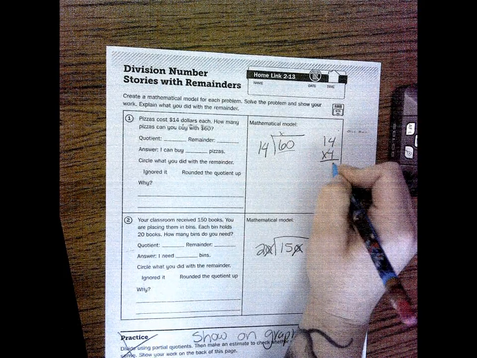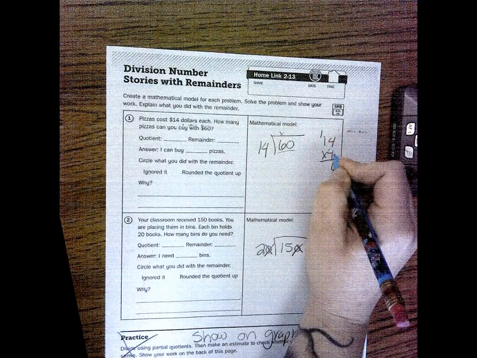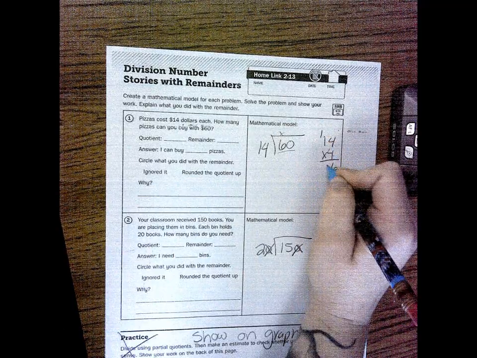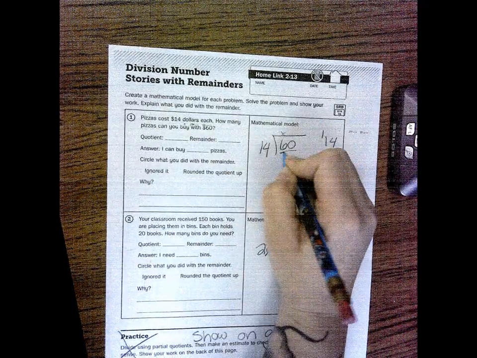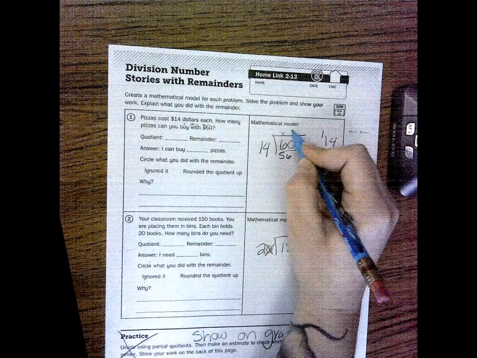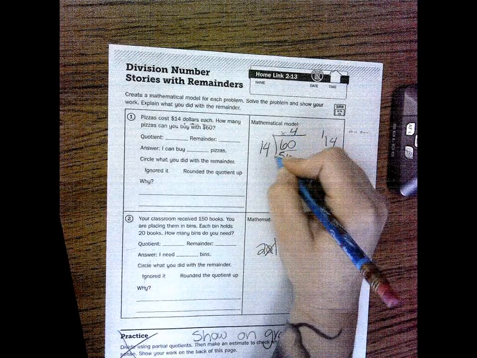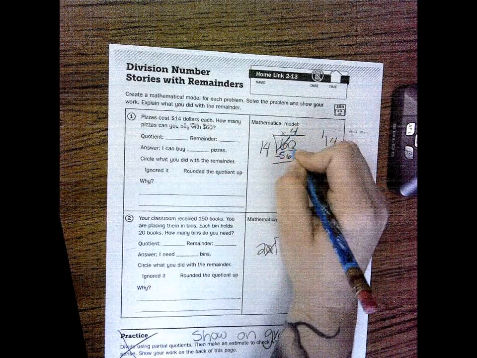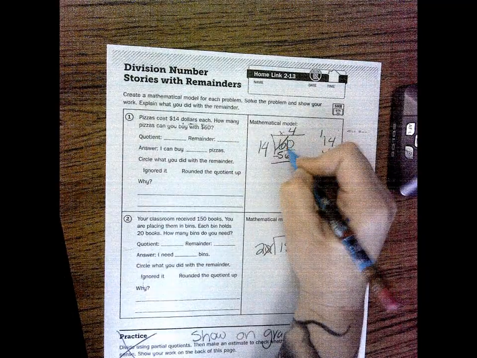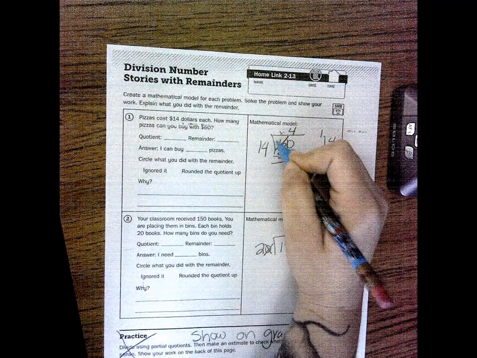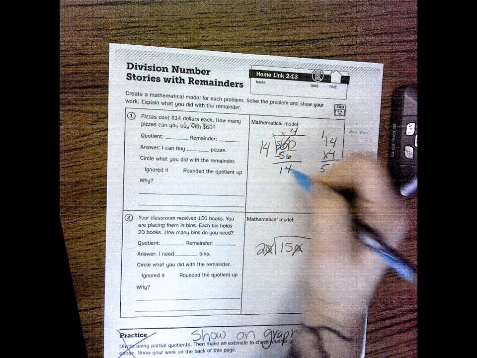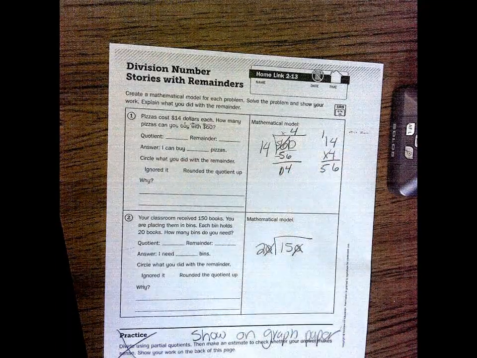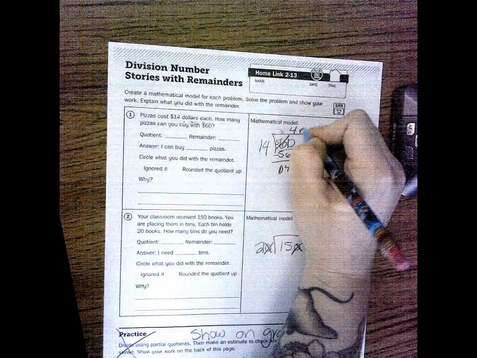4 times 4 is 16. Regroup the 1. 4 times 1 is 4. Plus 1 is 5. 56. That's really close without going over. And I'm going to subtract. A big problem we do is we forget to regroup. We get so caught up in just dividing, we forget to regroup. Oops. So we're left with 4. So I have 4 remainder 4.